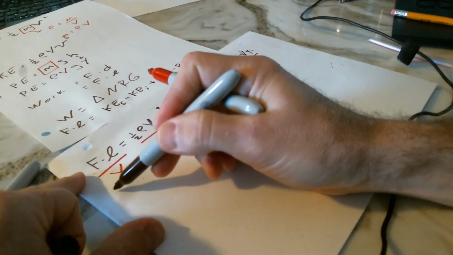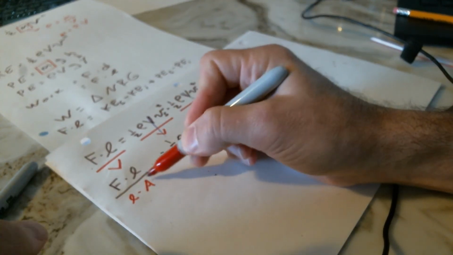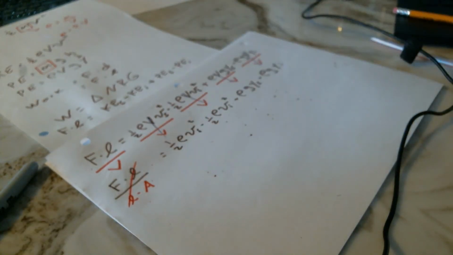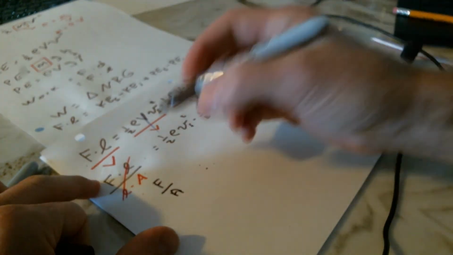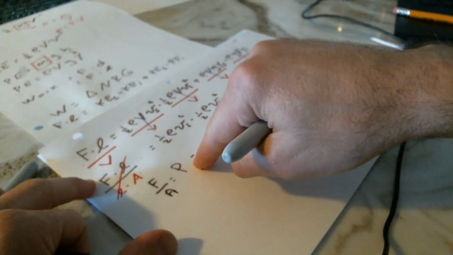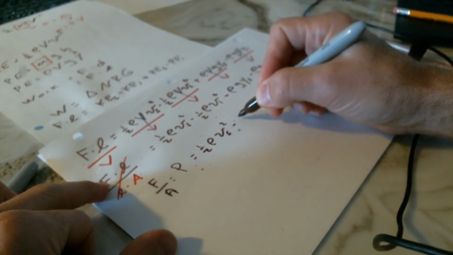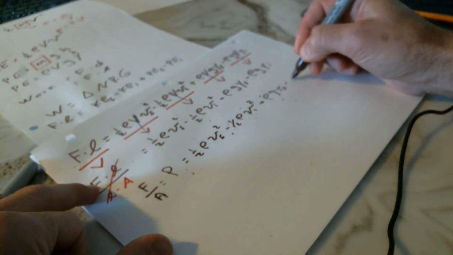So this could be written as force times length divided by length times area: two dimensions times that third dimension to give you volume. And that means the lengths cancel, and I have force divided by area. That should look strikingly identical to pressure. So pressure is what equals all of this. Force divided by area, which is pressure. Pressure is what will cause all of this. So pressure is equal to 1/2 rho velocity final squared minus 1/2 rho velocity initial squared plus the change in potential, rho g y final minus rho g y initial.